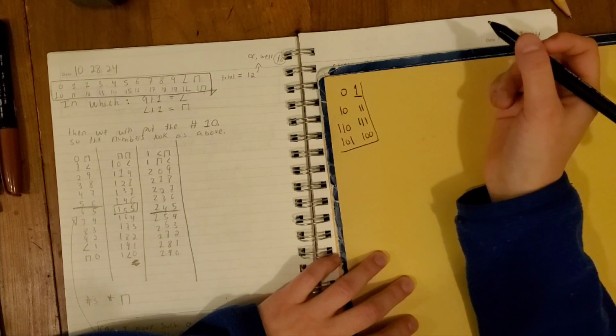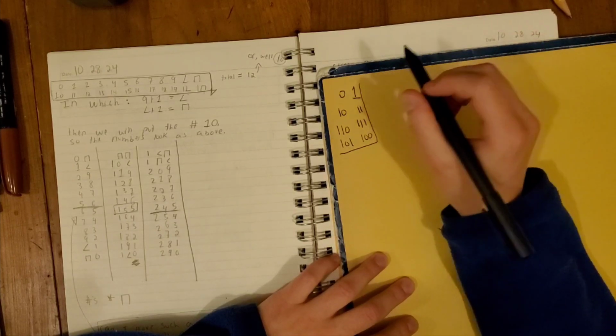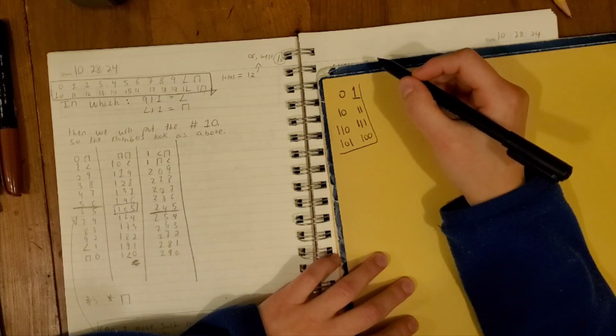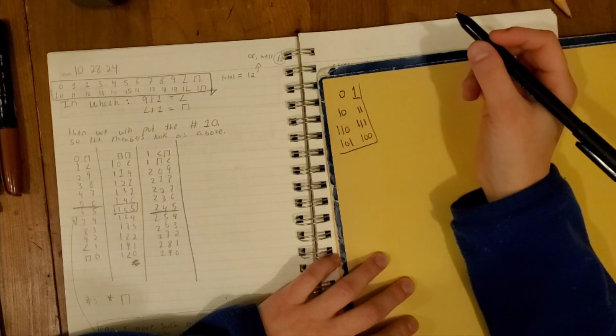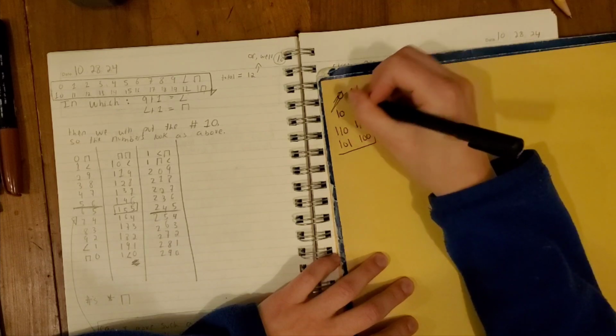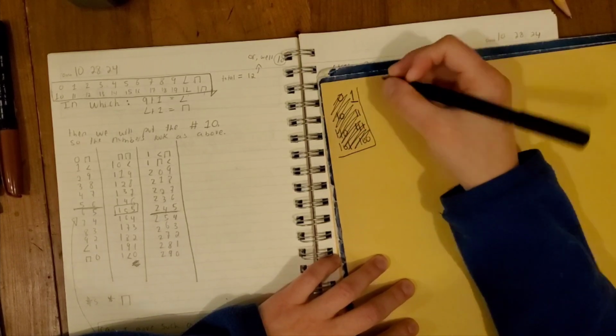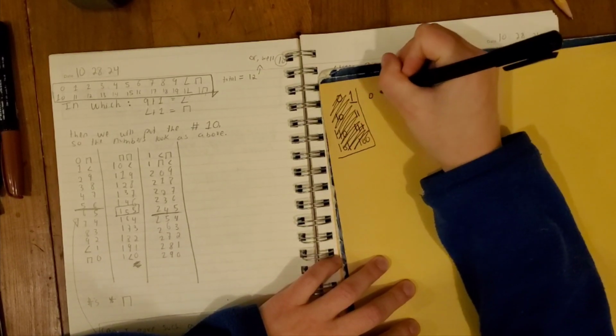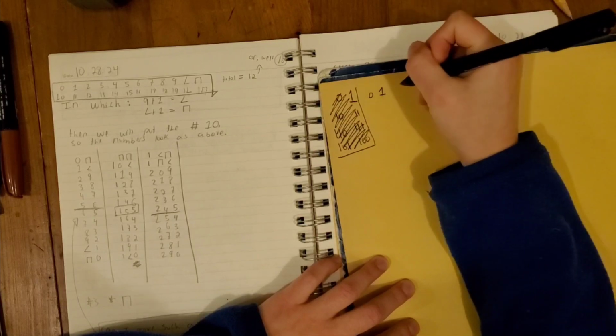What am I doing? If we have only 2 numbers, oh, then that's how the numbers go in order. We're going to have 0 and then 1.